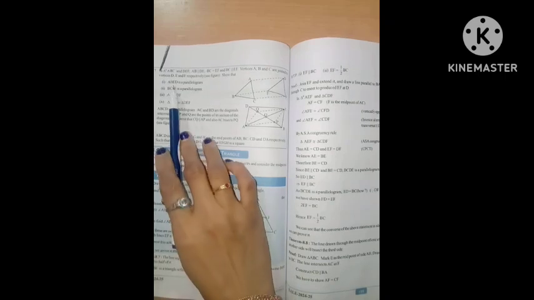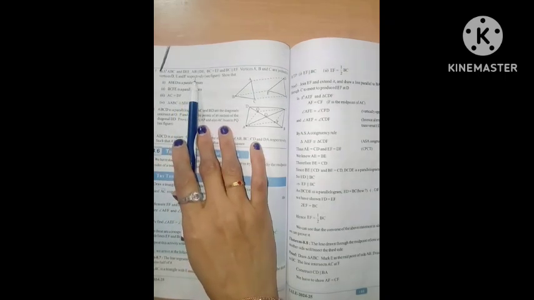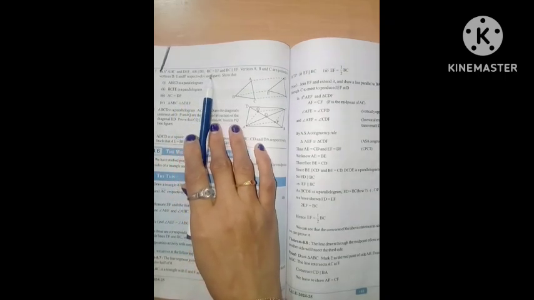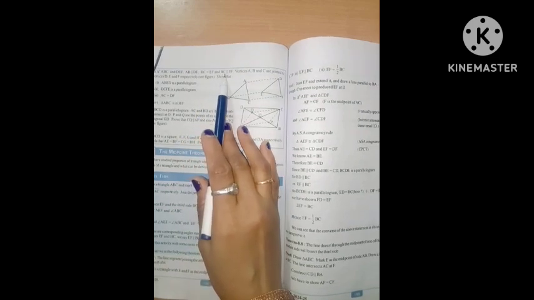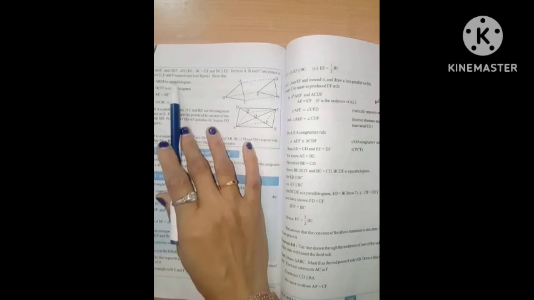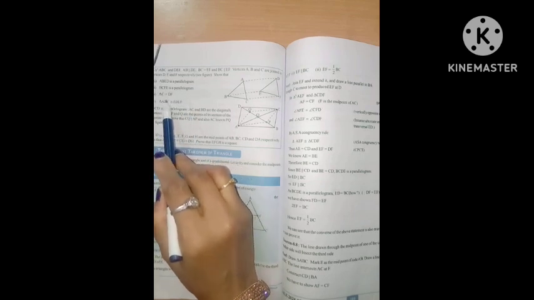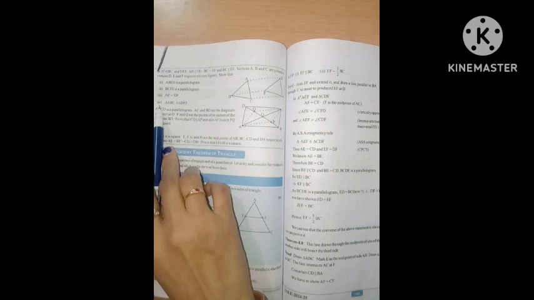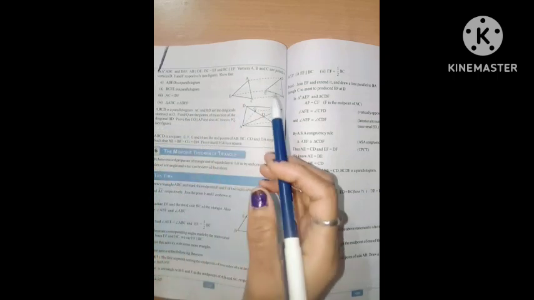In triangles ABC and DEF, AB parallel to DE, BC equal to EF and BC parallel to EF. Vertices A, B and C are joined to vertices D, E and F respectively. Show that: first, ABED is a parallelogram. Second, BCFE is a parallelogram. Third, AC equals DF. And fourth, triangle ABC is congruent to triangle DEF.